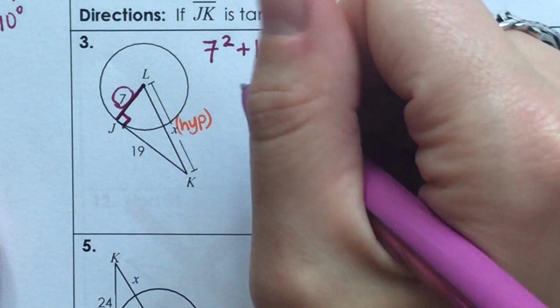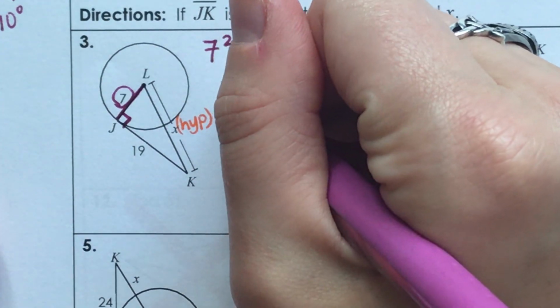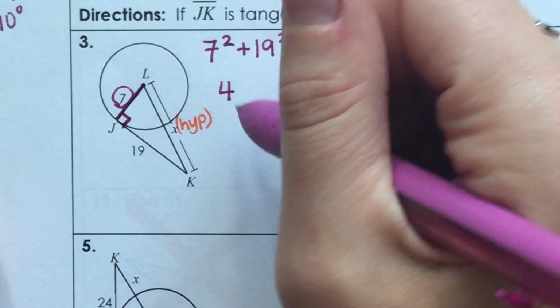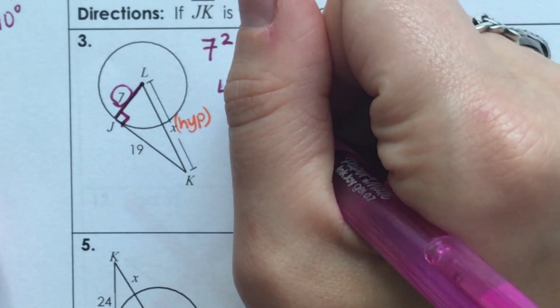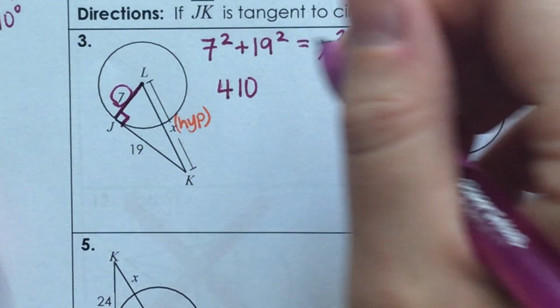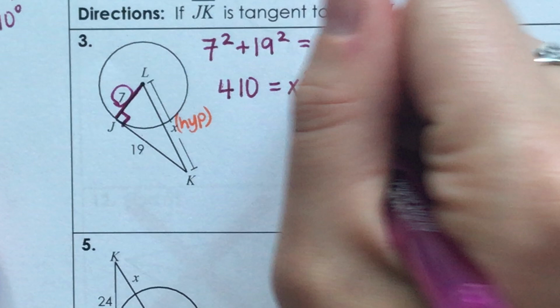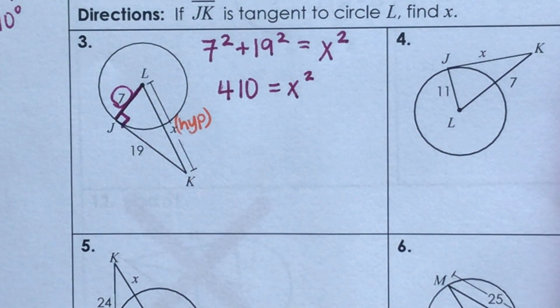7 squared is 49, I don't know what 19 squared is. So this whole thing is 410, I do know that, equals x squared. So give me 1 second. I'm going to go run and get a calculator.